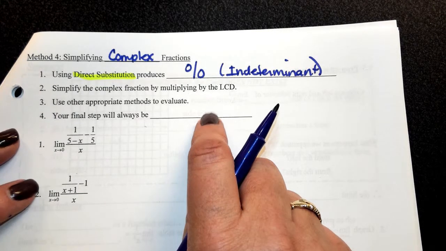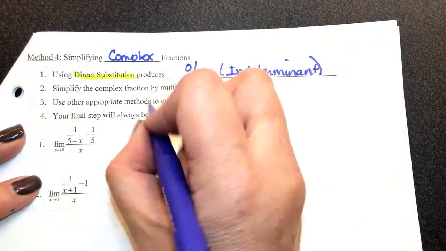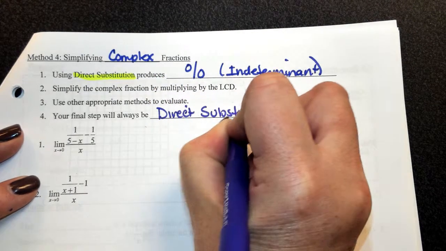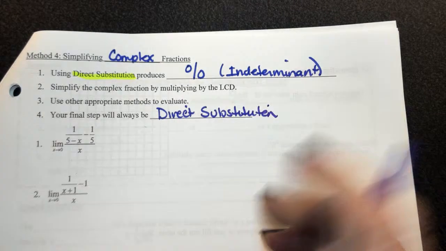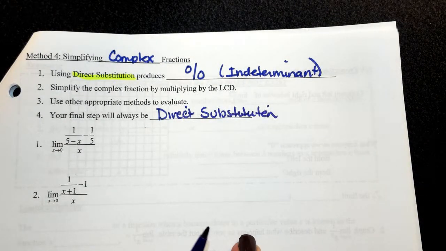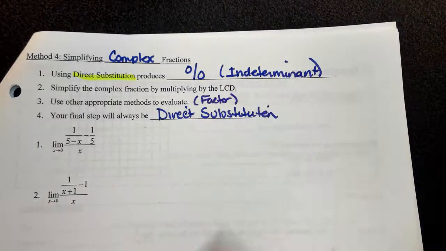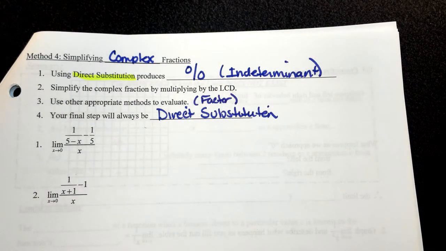And again, your final step will always be direct substitution. Remember, after you simplify the complex fractions, you may need to do your factoring and canceling as well. So get that fraction in simplest form before you do direct substitution.